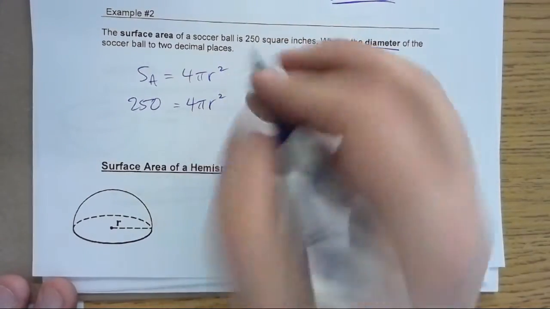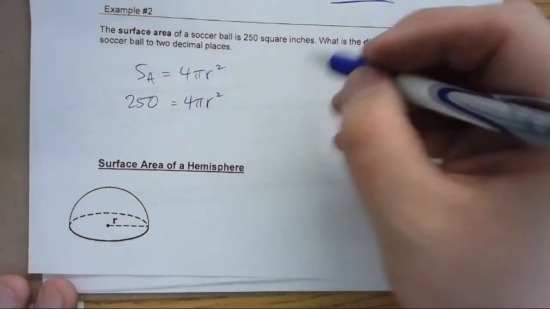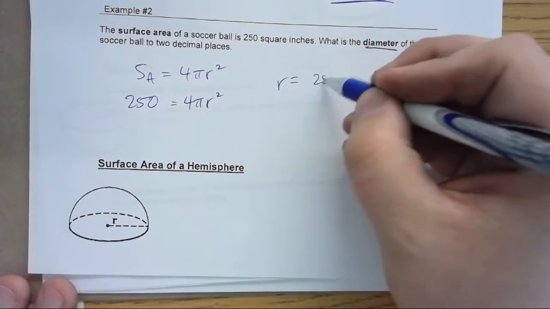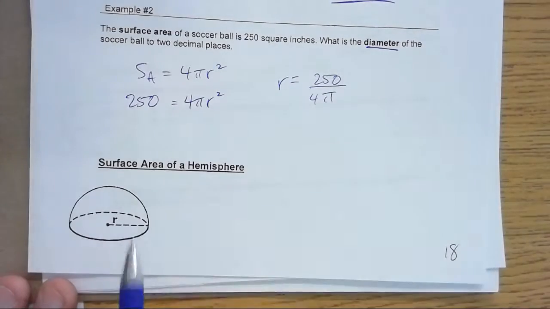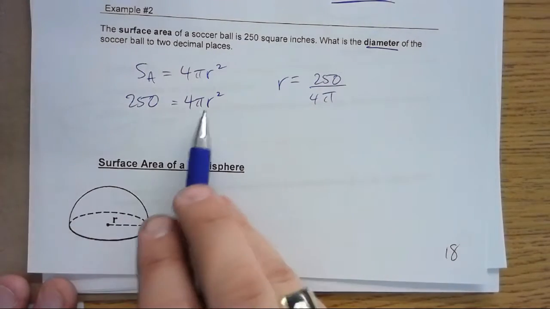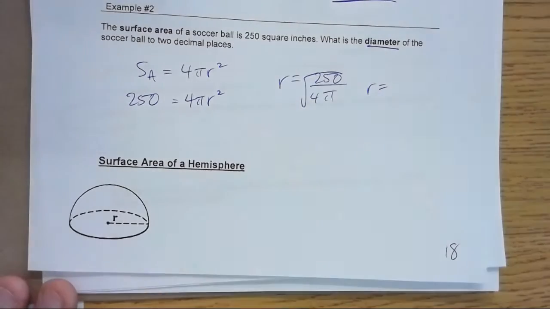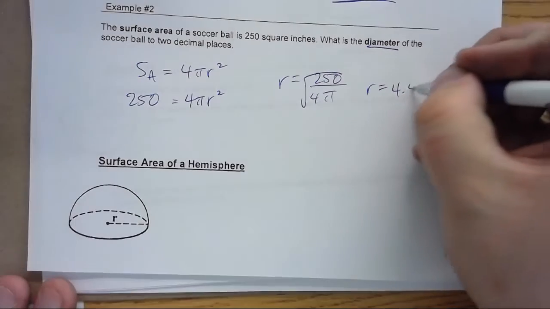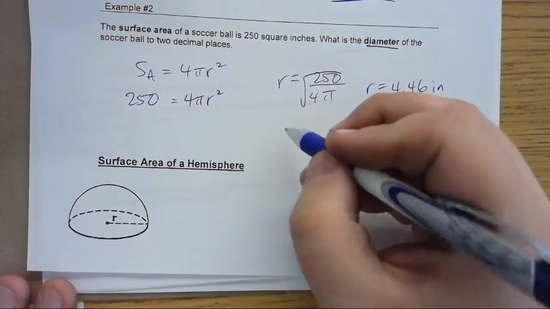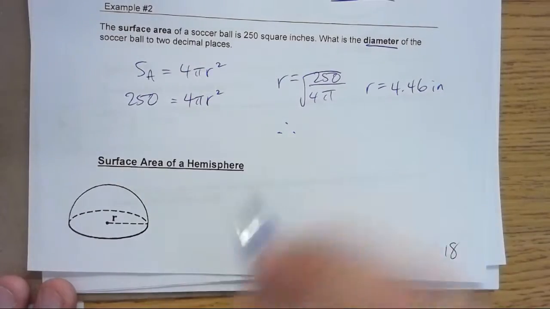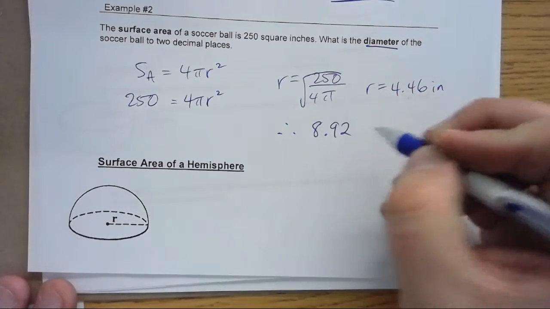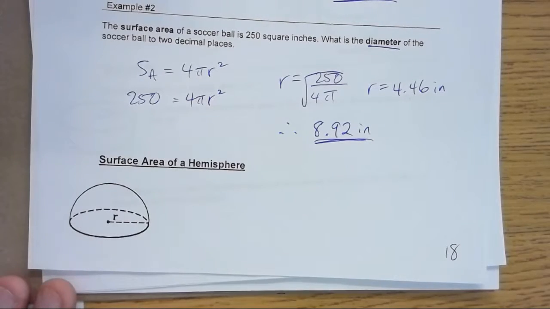Well, this formula involves radius. So I'm going to rearrange it so that I divide both sides of the equation by 4 pi, which cancels it on that side. And then I don't want to know what r squared is, so I square root both sides. And there. Try that. Pause the video. Try that on your calculator and see if you can get the right answer. Make sure you know how to use your calculator properly. But you get 4.46 inches. Now keep in mind it wants a diameter, so my final answer is double that, and I get 8.92 inches. So that's the diameter of a soccer ball according to this question.